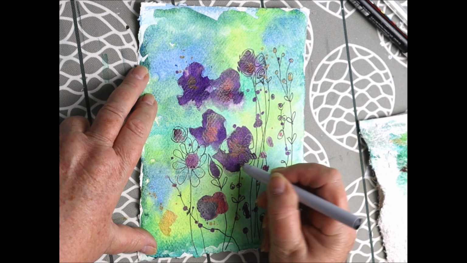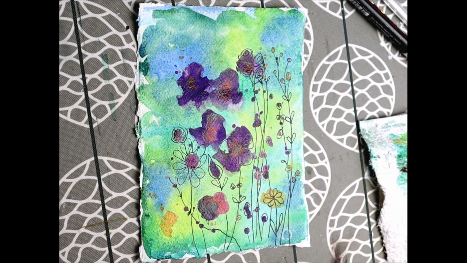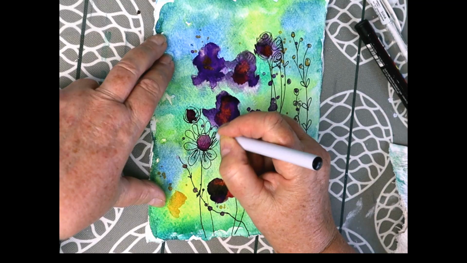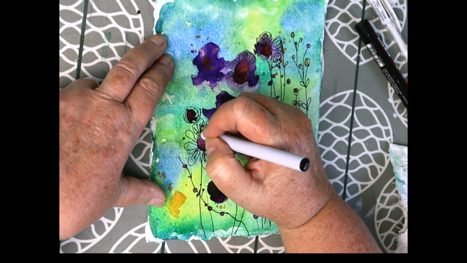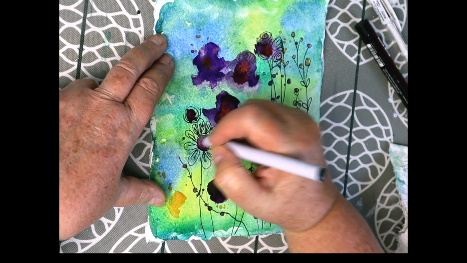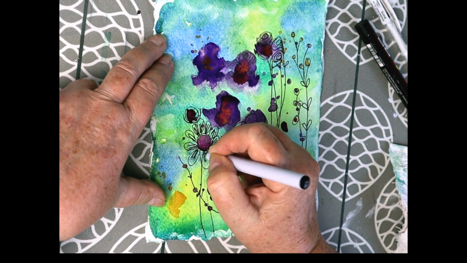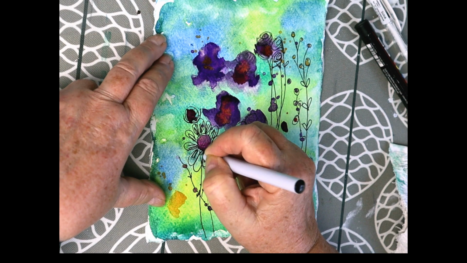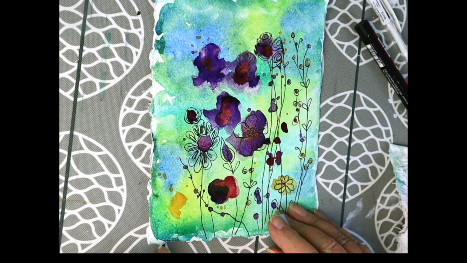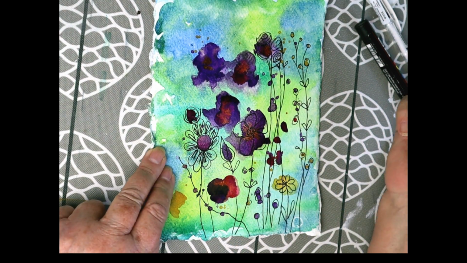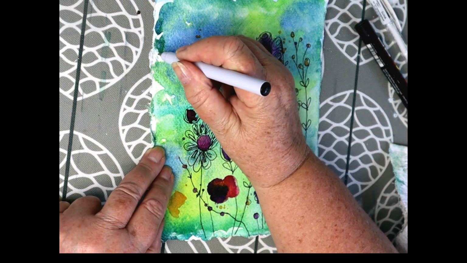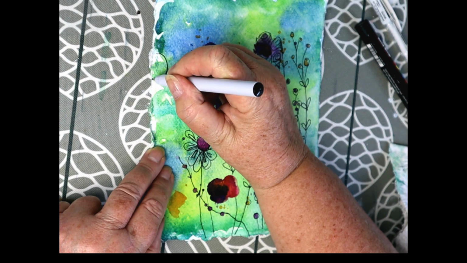Try not to get my hand in the light there. I'll just move that light to the other side. Looks better. I can see what I'm doing now. I couldn't actually see what I was doing, which is why this one's really messy. Okay, so I would just like to put in a flower coming in off the side here.